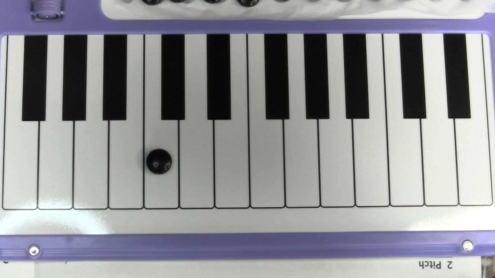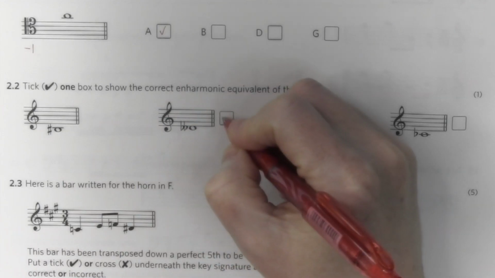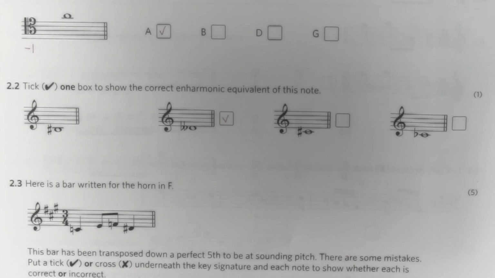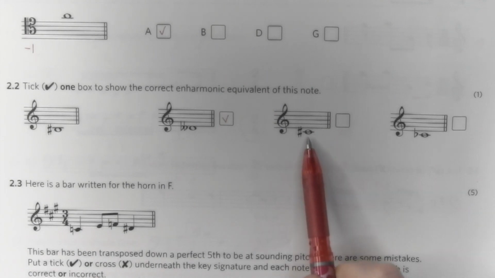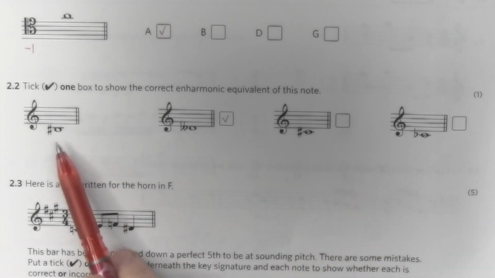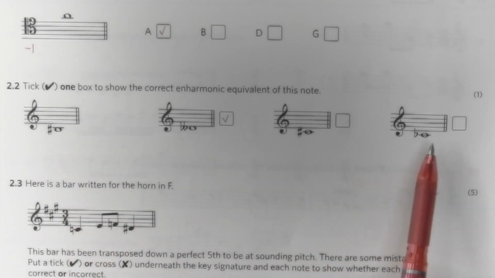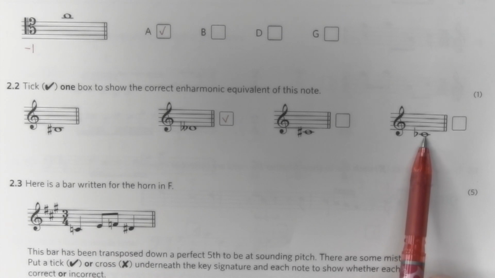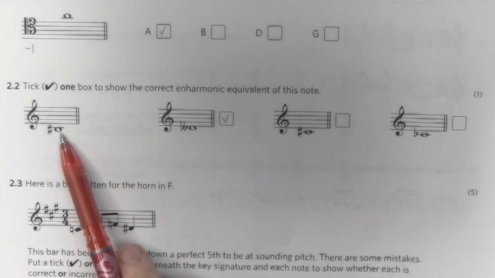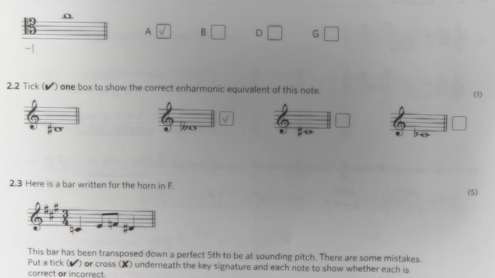Easy? Let's go back to our paper and write the answer. And here's the answer. So it can be Do sharp, because Do sharp would be Re flat, or C double sharp. It can be Do flat because Do flat is B, or La double sharp.